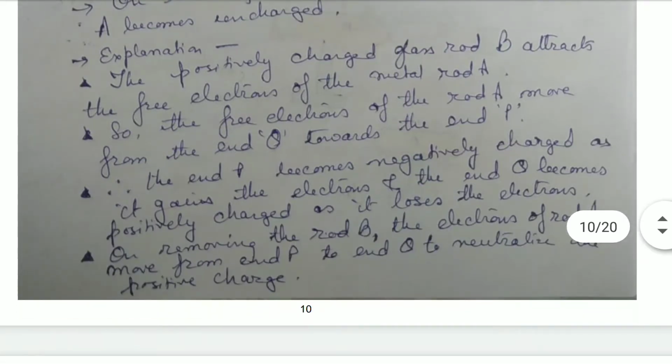Now the explanation is that the positively charged glass rod B attracts the free electrons of the metal rod A. As it is positively charged, it will attract the negatively charged free electrons present in the metal rod A towards itself. And so the free electrons of rod A move from the end Q towards the end P. So the P end becomes negatively charged.